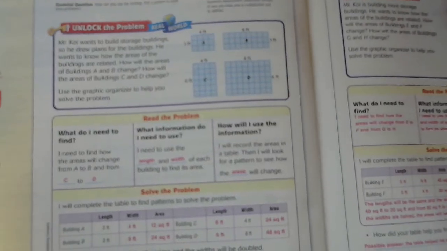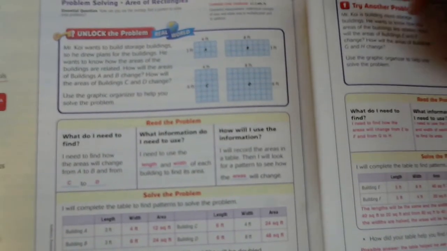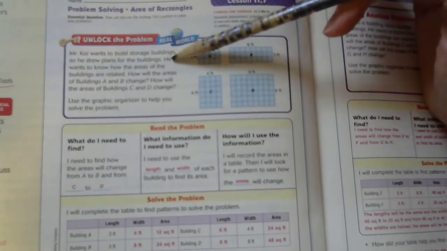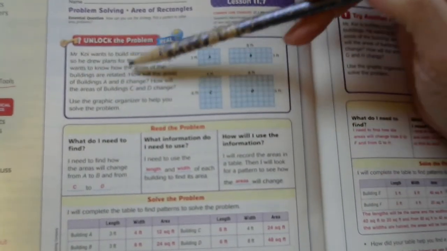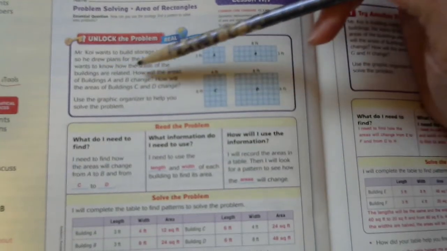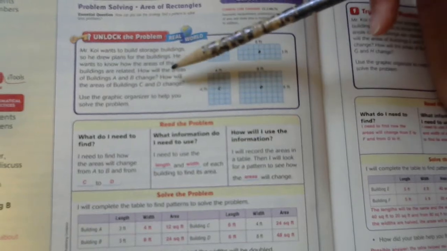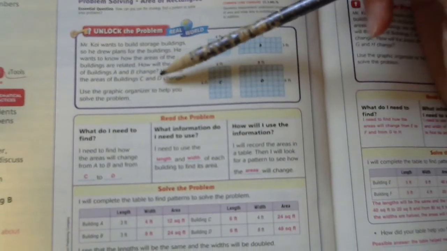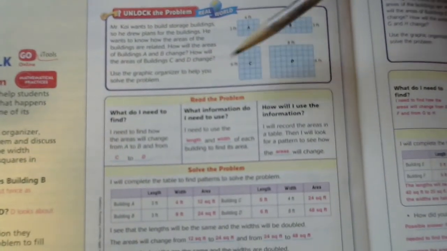Mr. Coy wants to build storage buildings. So he drew plans for the buildings. He wants to know how the areas of the buildings are related. How will the areas of buildings A and B change? How will the areas of buildings C and D change? Use the graphic organizer to help you.